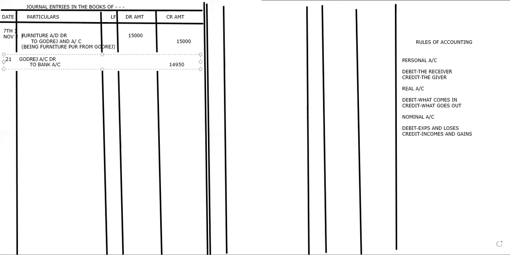14,950. And he said in full settlement. Whenever the words in full settlement are said, that means full and final payment is completed. But I don't know how much. He only gave a check, but he said full and final payment. So in such a case, I'll look at the previous transaction which we had with Godrej, and see opposite to Godrej how much is the amount. Opposite to Godrej, just see, it is 15,000. So here also, opposite to this Godrej, we are supposed to take the same 15,000.